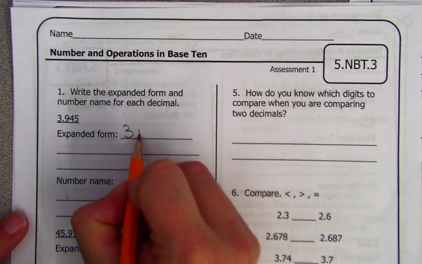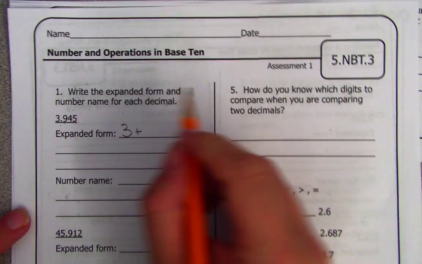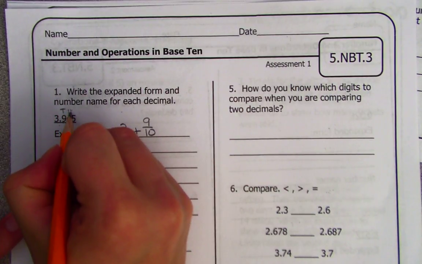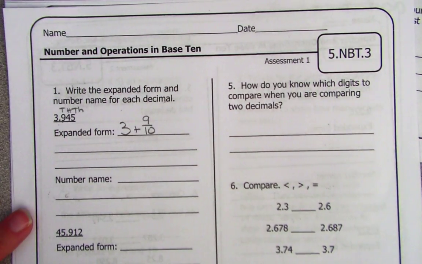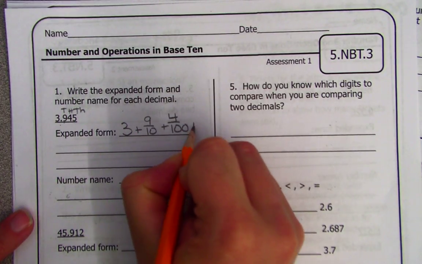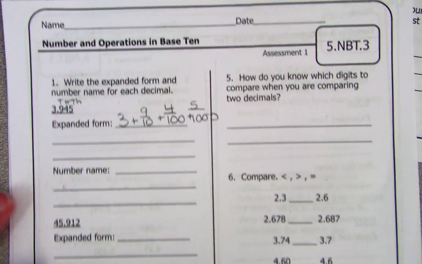When I look at this, I see one whole number, so I write my whole number. Now, when I do expanded form for decimals, I have to recognize that it is the place value. So this is 9 tenths because that's in the tenths place. This is in the hundredths and this is in the thousandths. So then I add 4 hundredths plus 5 thousandths.